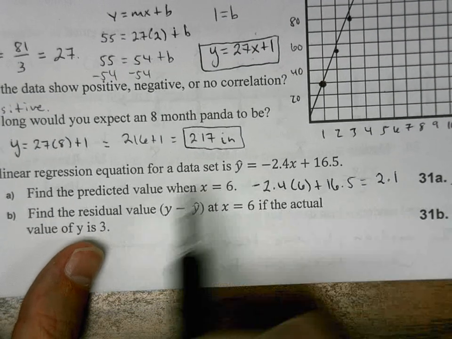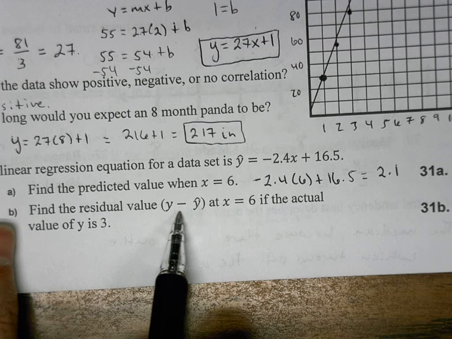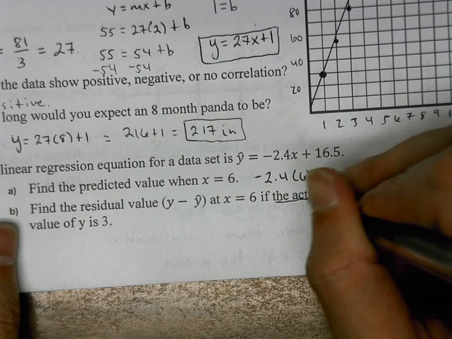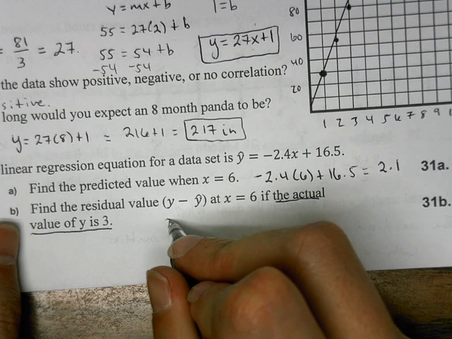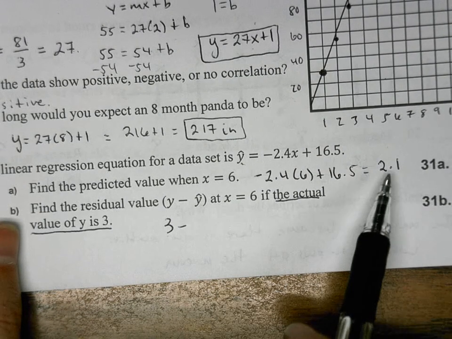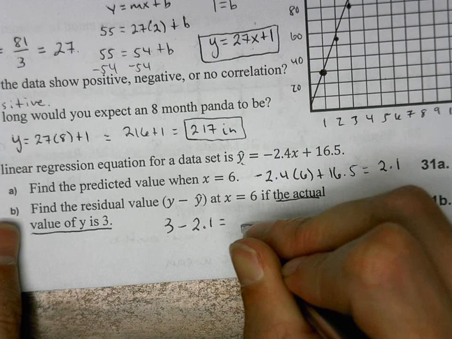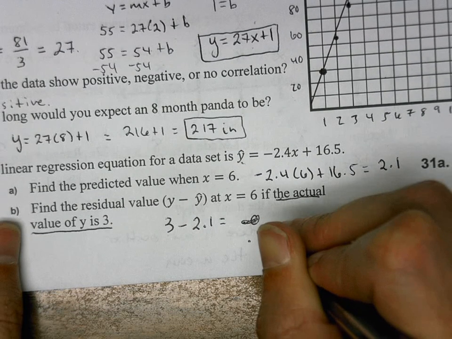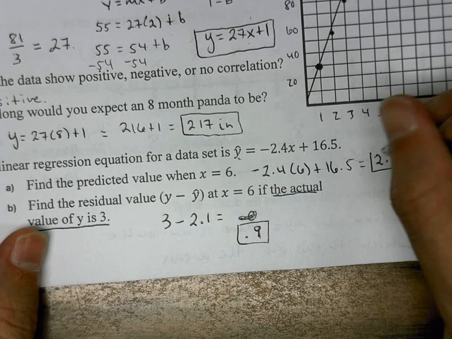It says find the residual value. So the actual value minus the predicted value. It says the actual value of y is 3. So instead of y, you put 3. We solved for y hat and got 2.1. 3 minus 2.1 is 0.9. And those are your 2 answers for the last problems on your practice test.